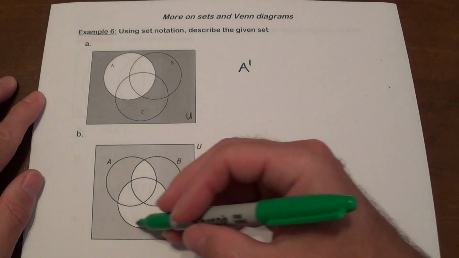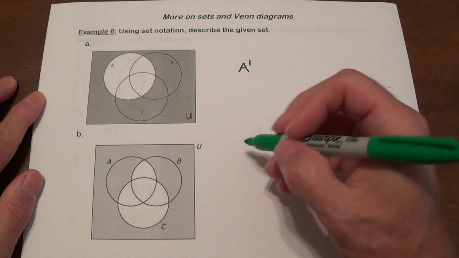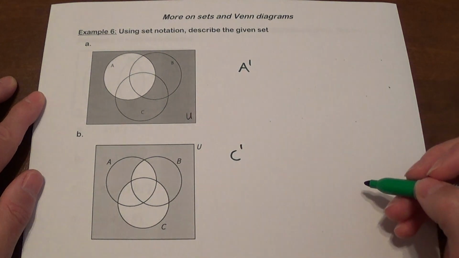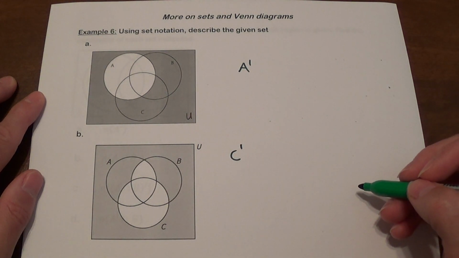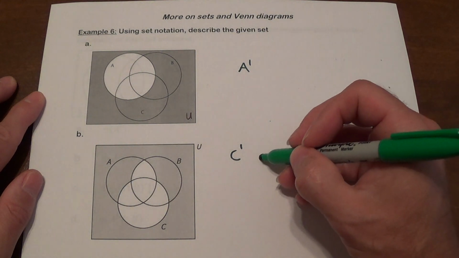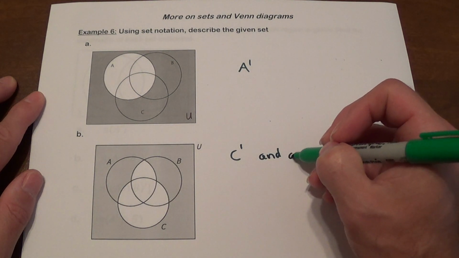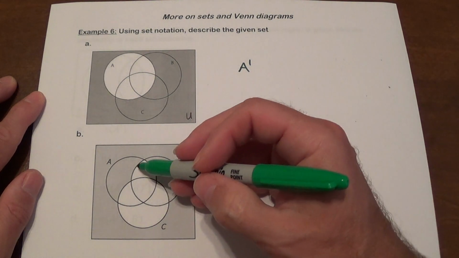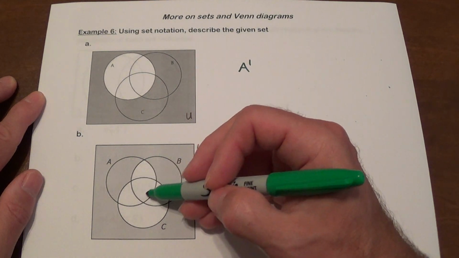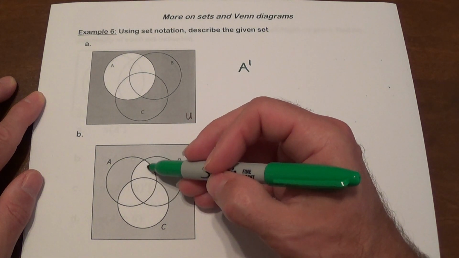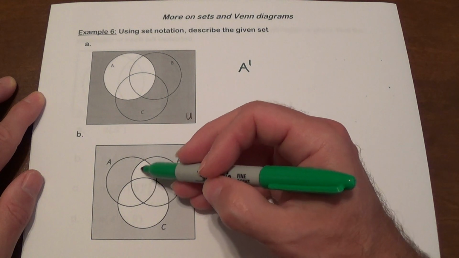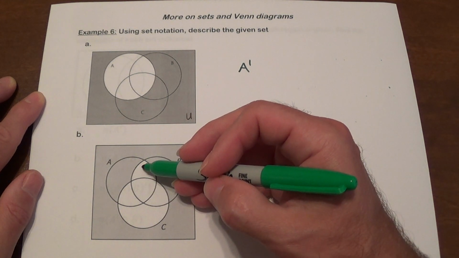What we definitely have is what's outside of C. Right? So that's the complement of C, but that's not all. Along with that, we have this region here. This region here by itself is the intersection of A and B.